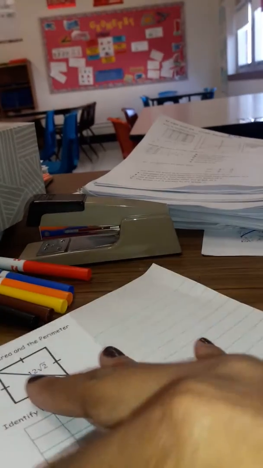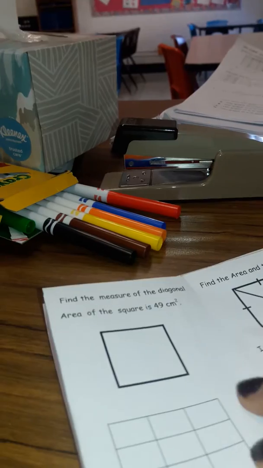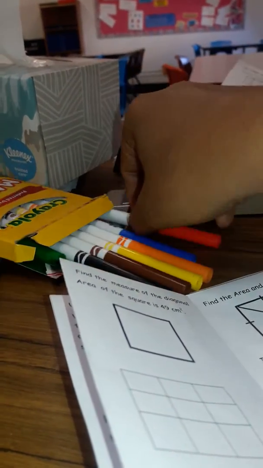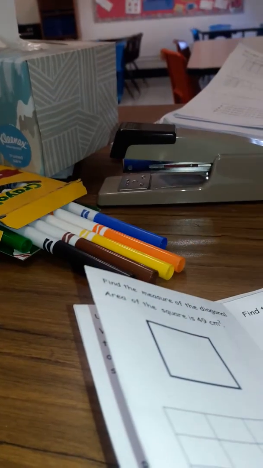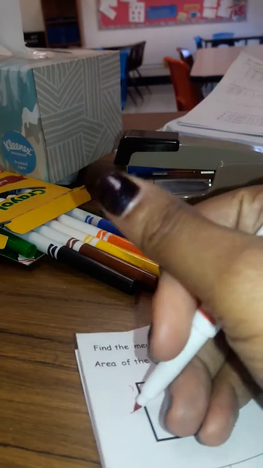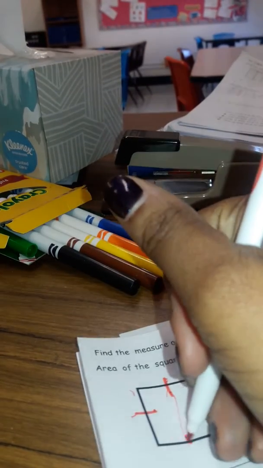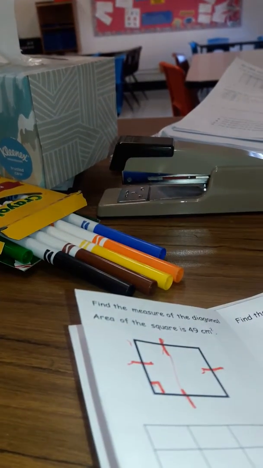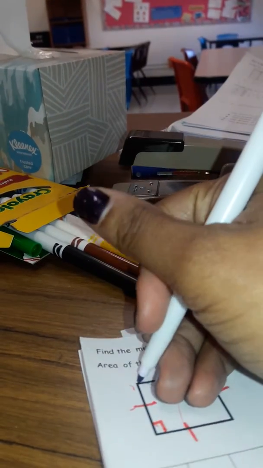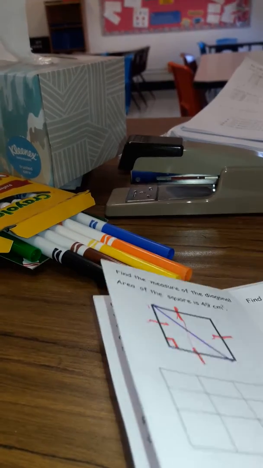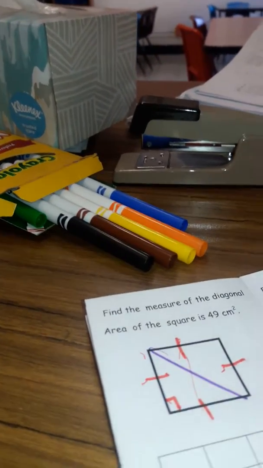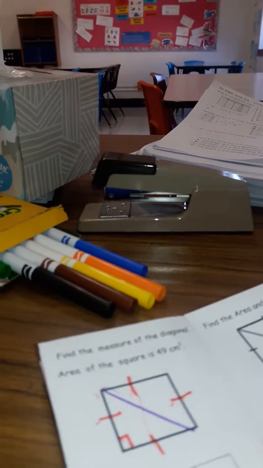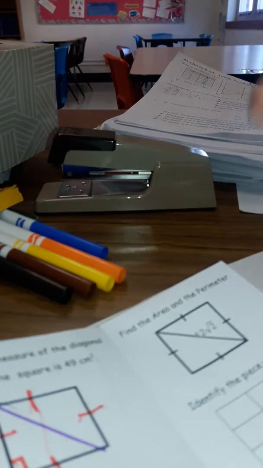All right, moving to the next example. It asks for us to find the area of a square. And so what we know about a square is that all 4 sides are congruent. Okay, and they have 90-degree angles. Well, it wants the diagonal, which makes 2 right triangles, and it tells us that the area is 49 centimeters squared.